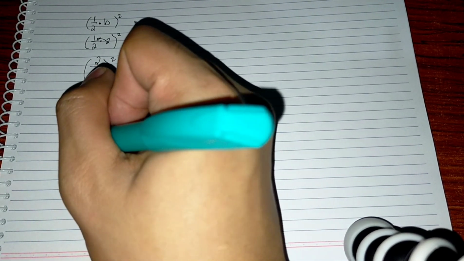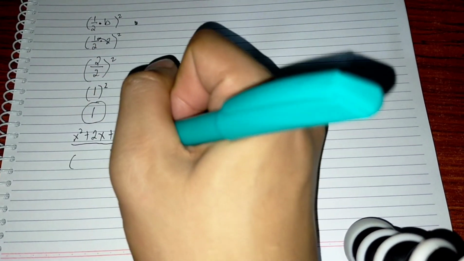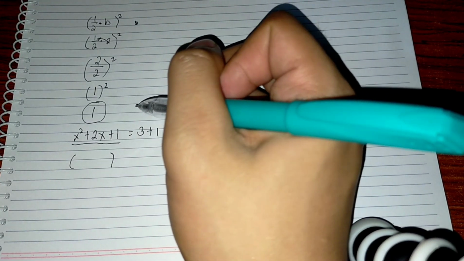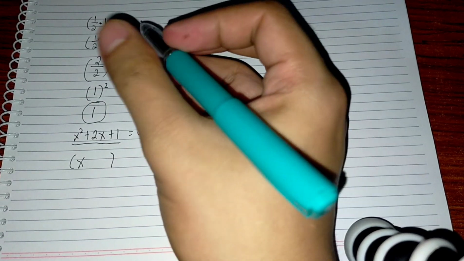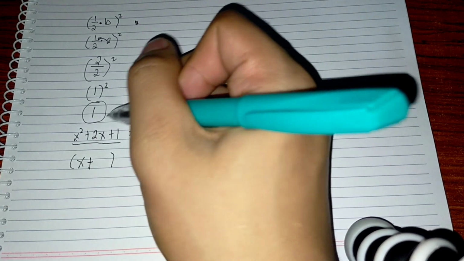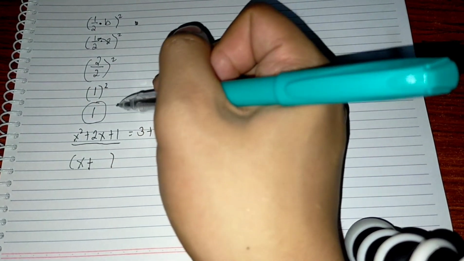So, gagawin natin, ifo-factor po natin to. Okay? So, paano natin ifo-factor to? Since this is a perfect square trinomial, madali na lang po natin mahanap yan. Bakit? Lagyan mo lang yung x for the x squared. Then, plus, since parehas naman silang positive, so plus lang po yung ilalagay natin.